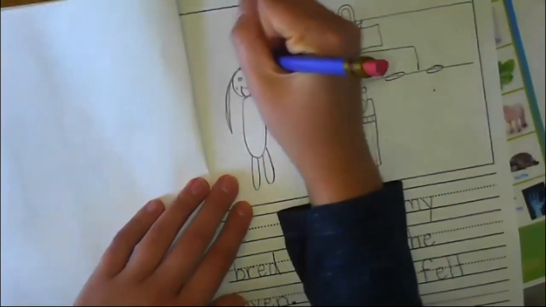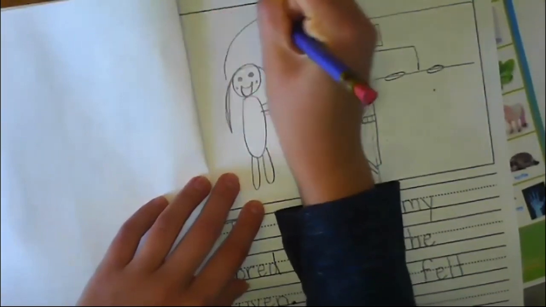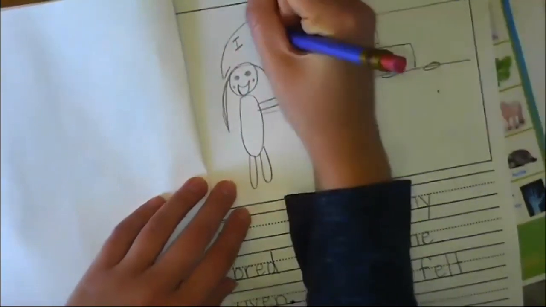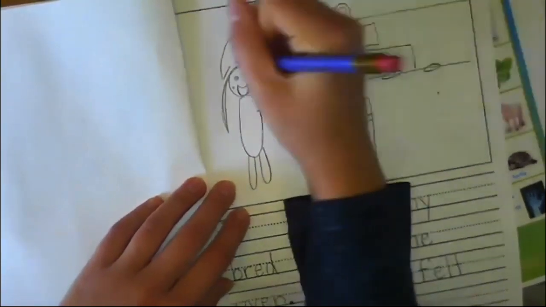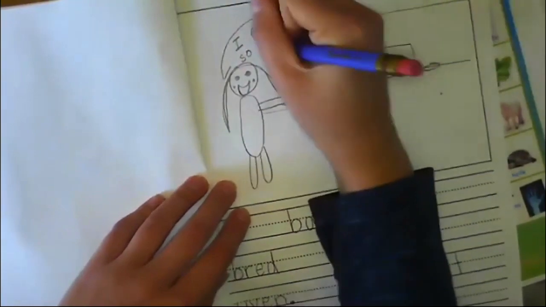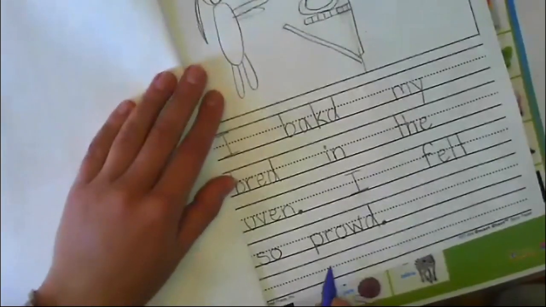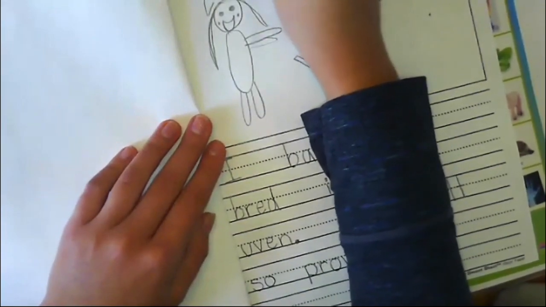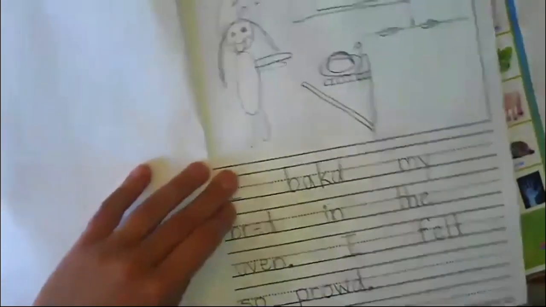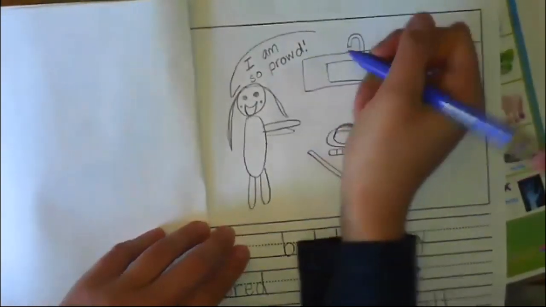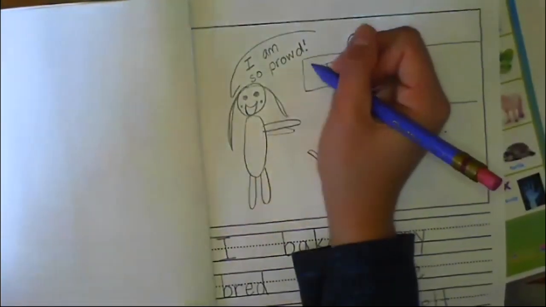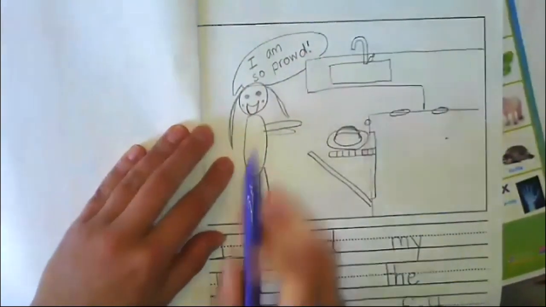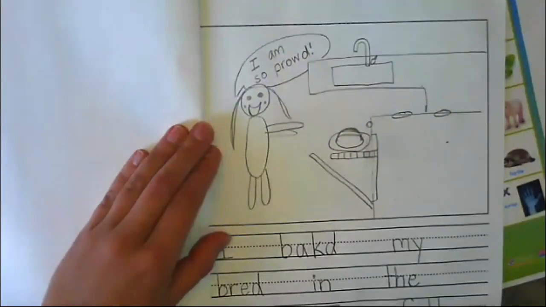I'm going to add a speech bubble that says, I am so proud. Oh, I already wrote it down here. Proud. Now I'll add an exclamation point there. See that? To show it's not just I am so proud, it's I am so proud! You can tell I'm proud by my speech bubble and my face.